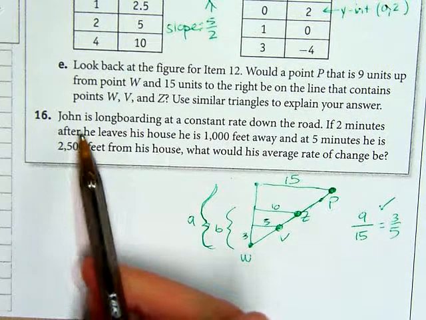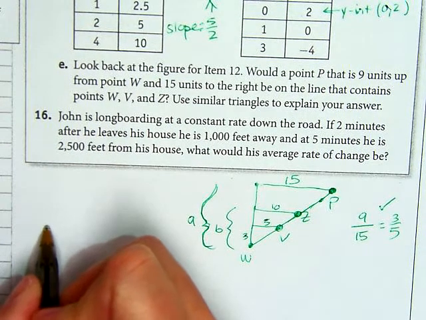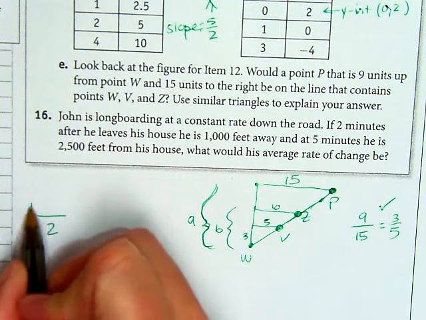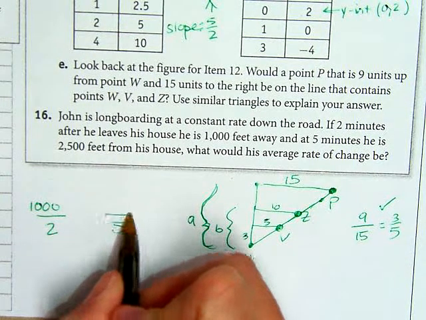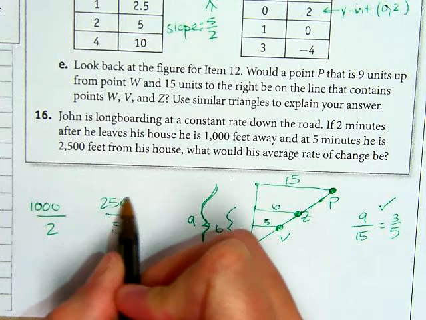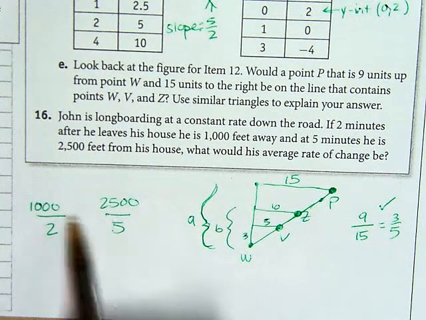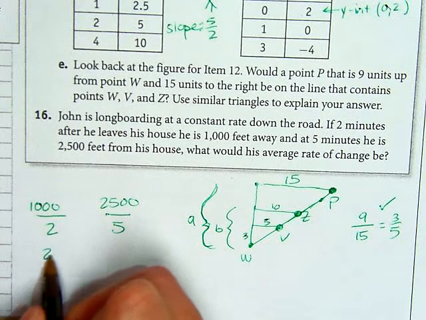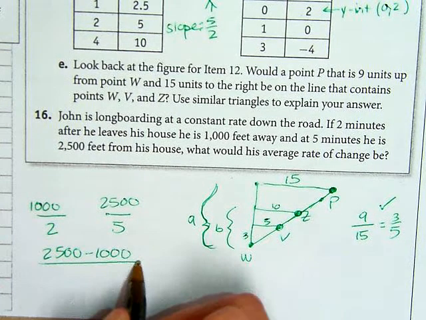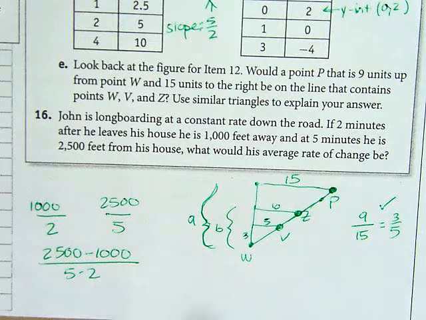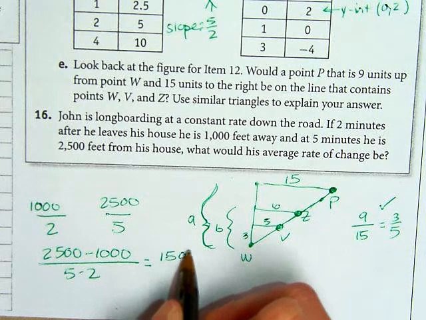Now 16 says John is longboarding at a constant rate down the road. If after 2 minutes from leaving his house he's 1,000 feet away, and at 5 minutes he is 2,500 feet away, what would his average rate of change be? Well, I can subtract one from the other. If I take the change in distance and subtract the minutes, I will get 1,500 over 3.